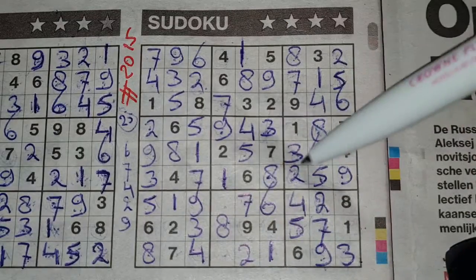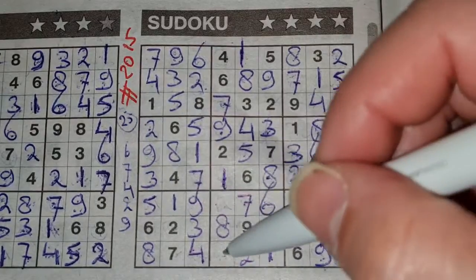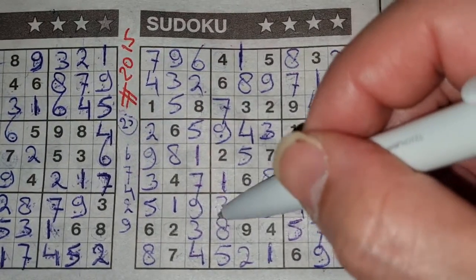And the final two numbers of this big square, for the numbers 3 and 5. We see there 5, no 5 there. 5 should be here and a 3 goes there.